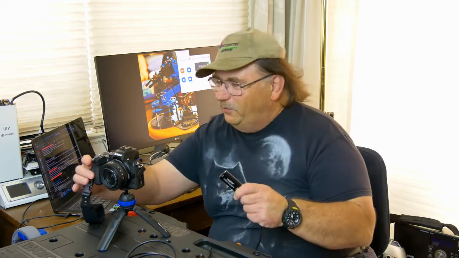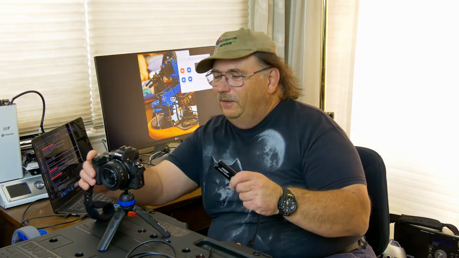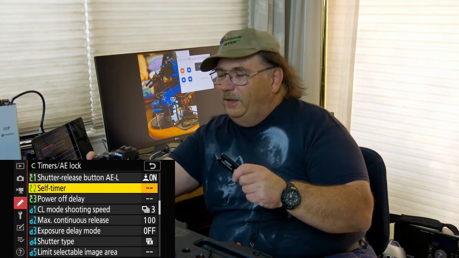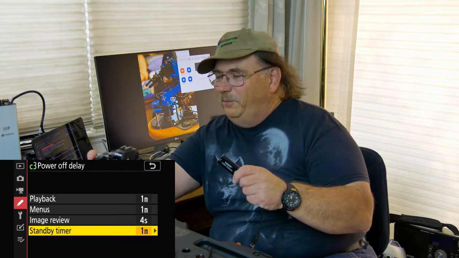Let's take a look at that right now. It's custom settings, timers, AE lock, C3 power off delay, standby timer. It's probably set to 1 minute or to 10 seconds right now, and then you set it to something larger, 30 minutes, so that it doesn't go to sleep while you're in the middle of a video conference.